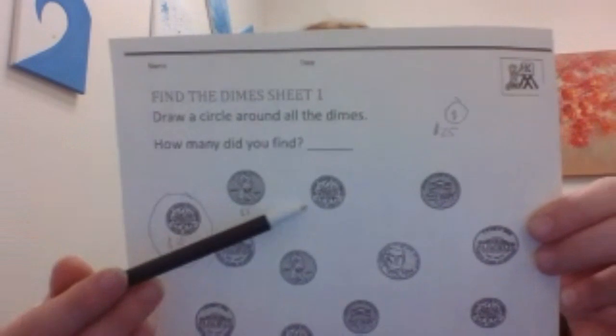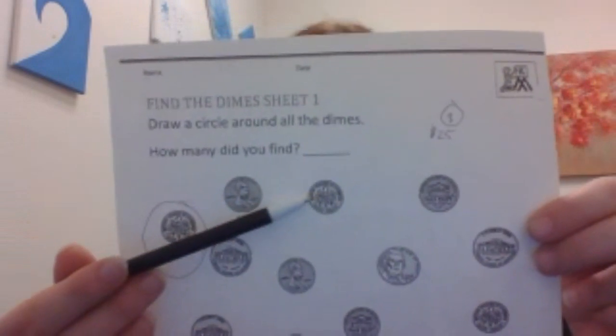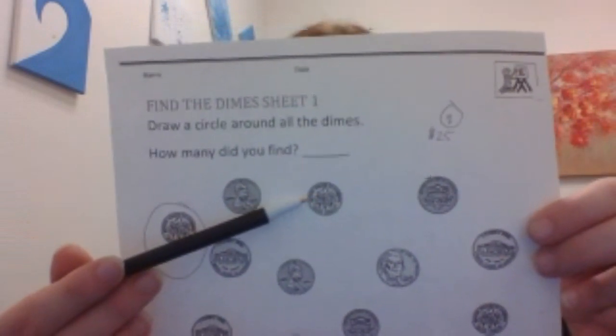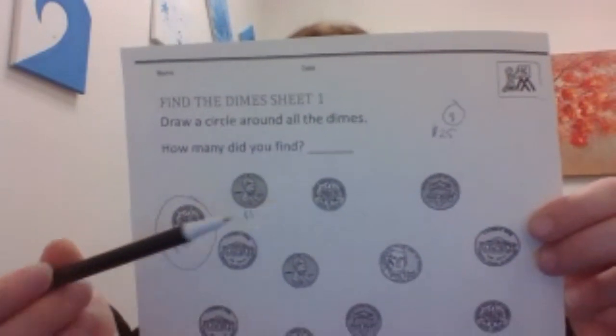What about this one right here? This is a dime. So they want us to put a circle around it. So that's 2 already. And then this is a nickel.